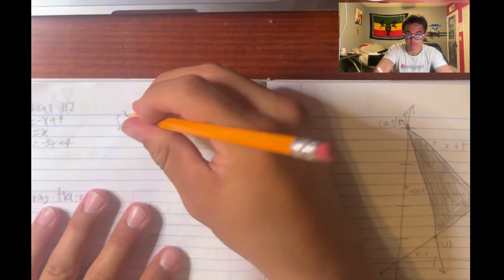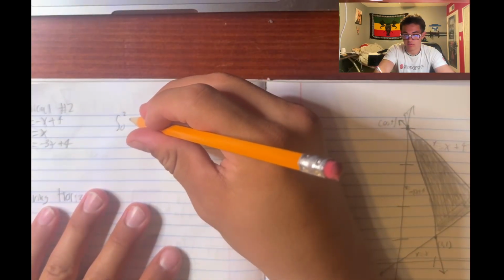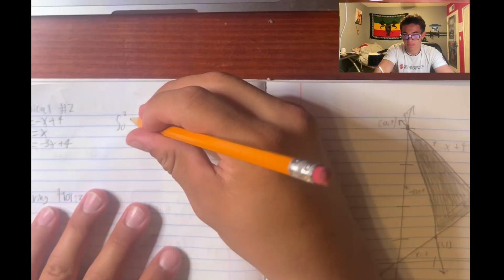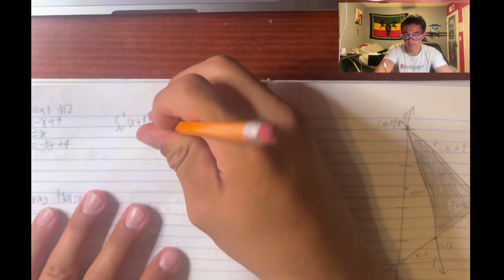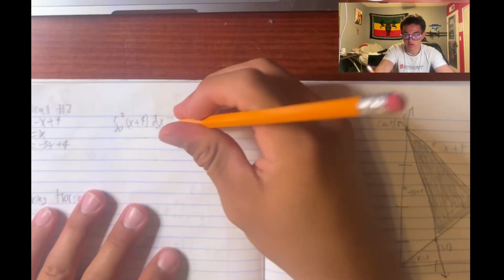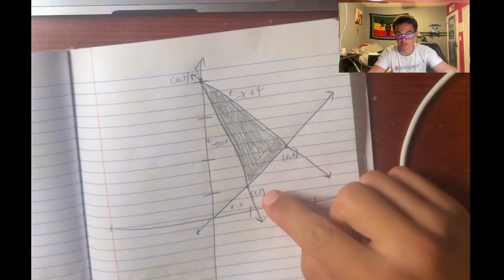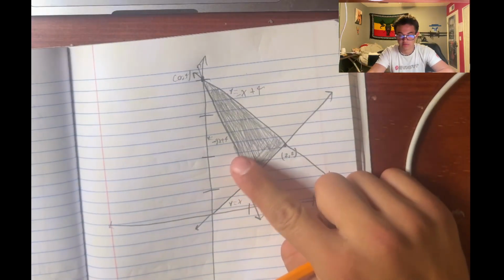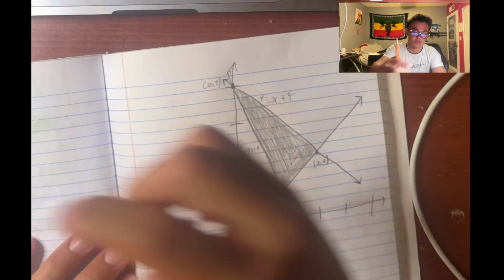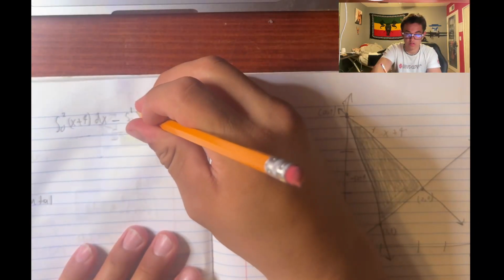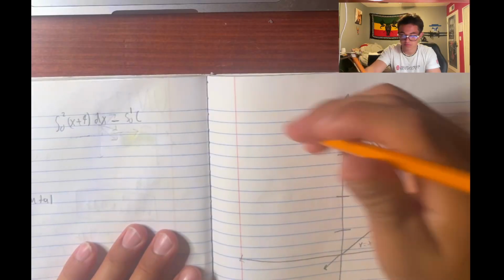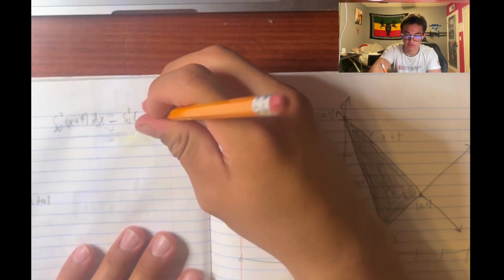We got the integral from 0 to 2 of negative x plus 4 dx. Now we got a minus. It looks like we're slicing out the negative 3x plus 4 from 0 to 1. So minus the integral from 0 to 1 of negative 3x plus 4.